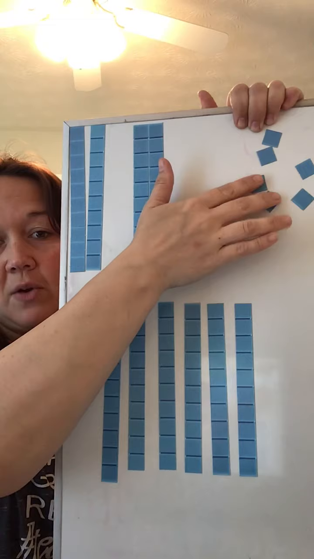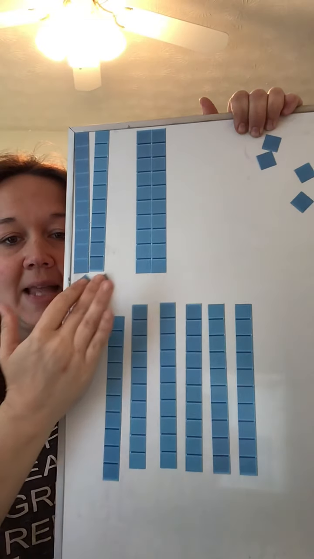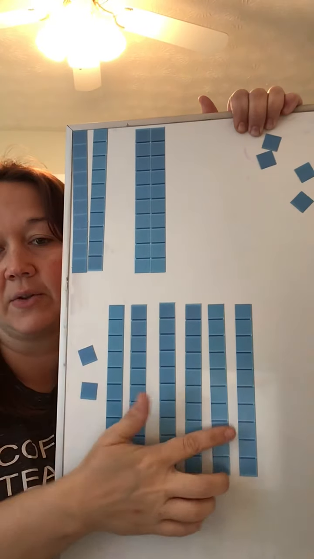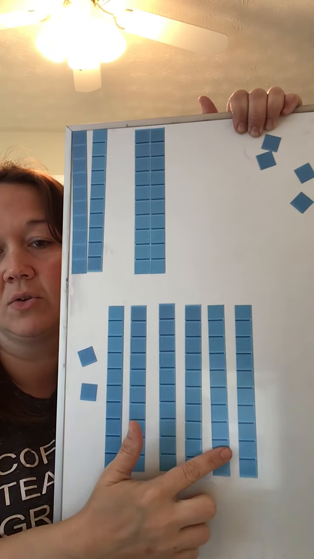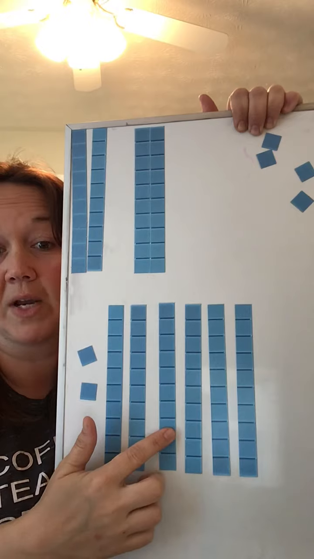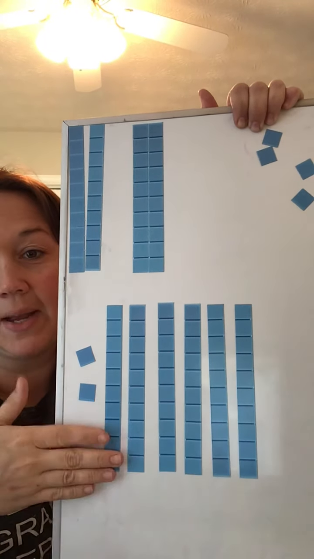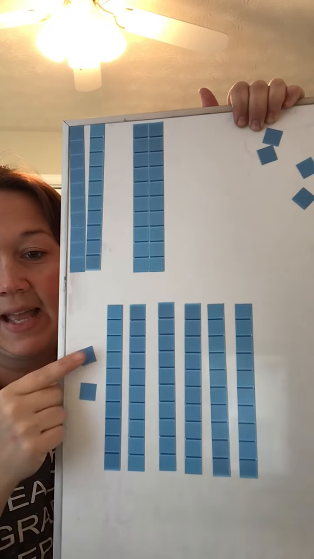Okay, so I'm just going to grab 2 of my ones, slide them through here. I'm going to put these on this side this time. Okay, so let's count it. 10, 20, 30, 40, 50, 60, 61, and 62. So what number is 6 tens and 2 ones?